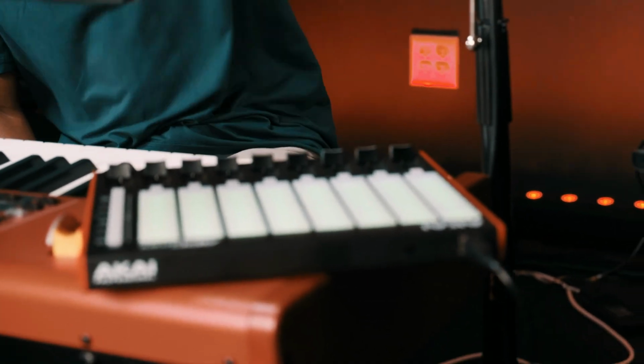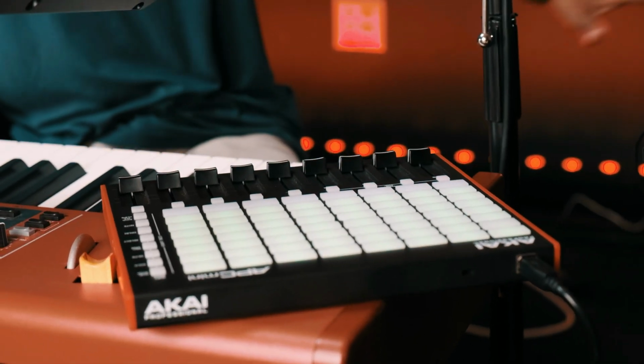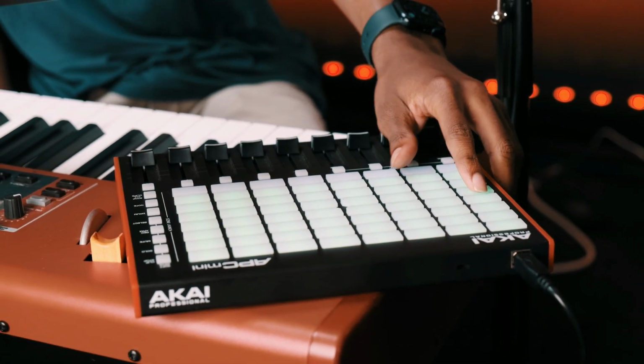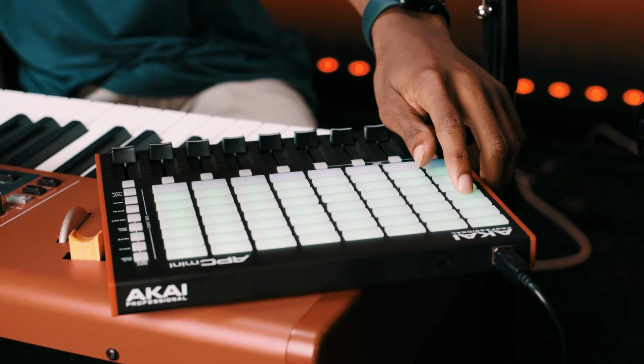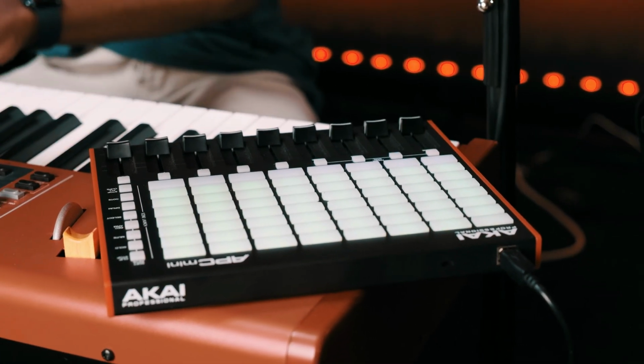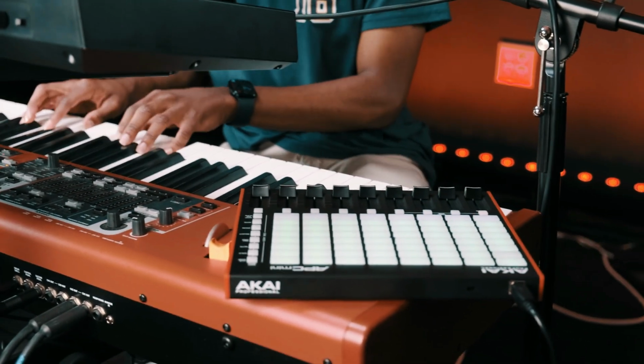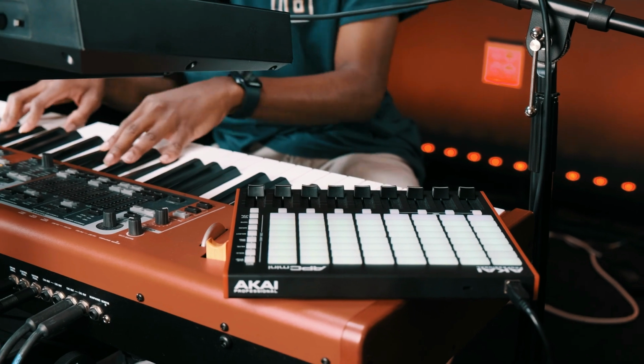I also have my Akai right here. So instead of having to reach for my laptop every time, I can just have my Akai with me. I press here, and it's switching between all those clips for me. So if I'm playing a piano, and I need to switch to a Rhodes, I just go boop, and I have a Rhodes sound playing.